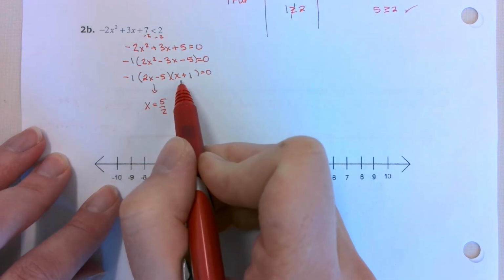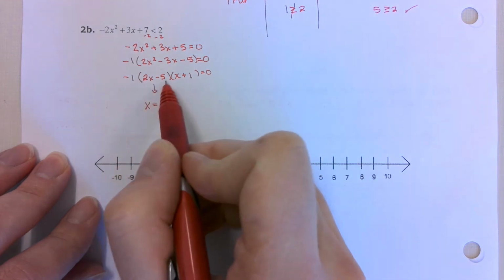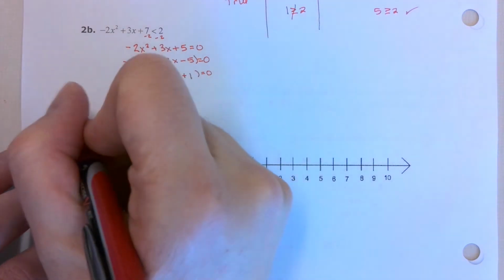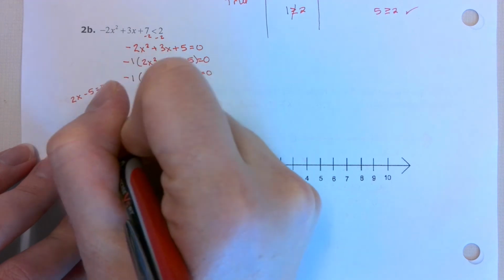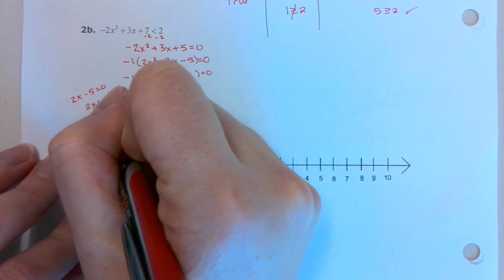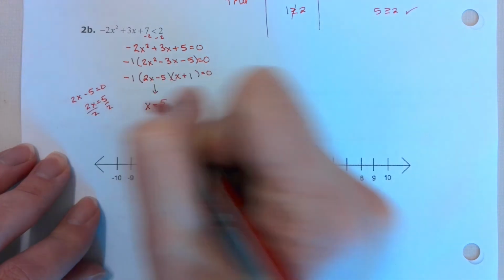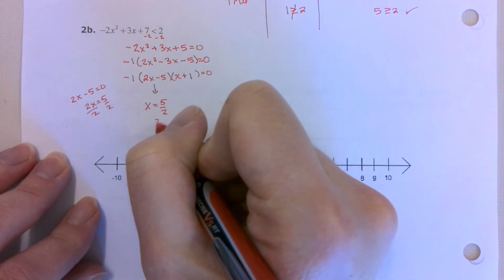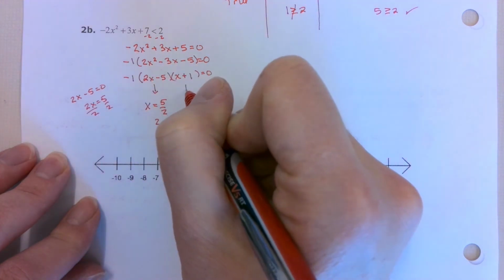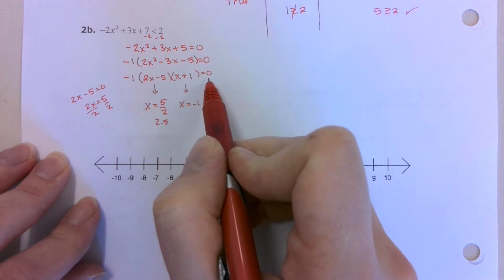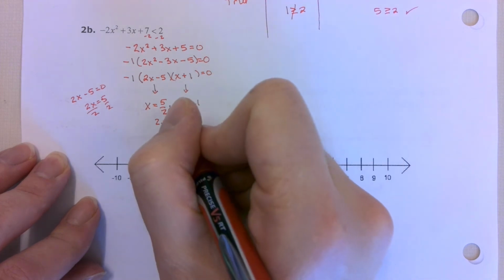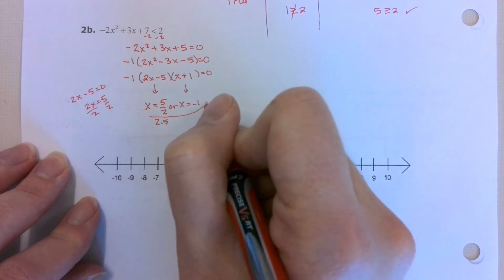Remember, I'm using my zero product property, so I'm looking at this saying this could be 0. So if 2x minus 5 equals 0, and I go to solve that by adding 5 to both sides, dividing by 2, that's where I got my 5 halves from, or 2.5. My other answer is x could be negative 1. Negative 1 plus 1 is 0, and that's how I zero that out. So these are my two answers.